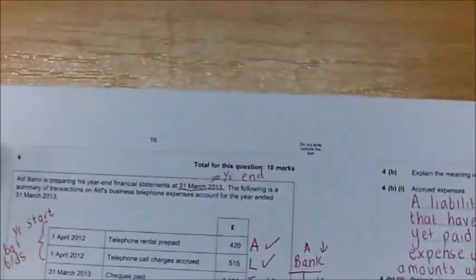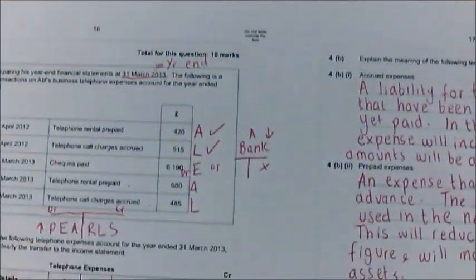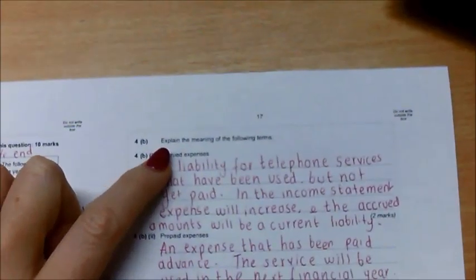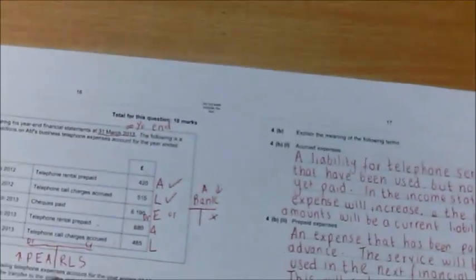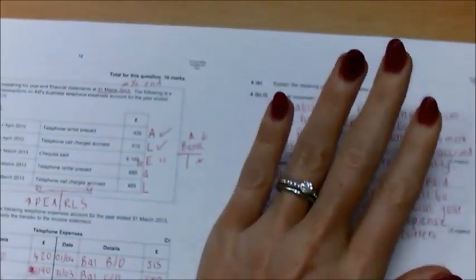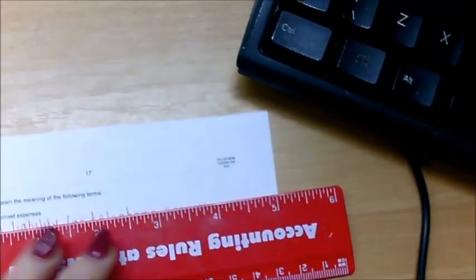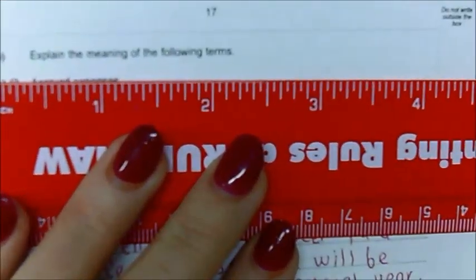So in the first part of this question, what you're being asked to do is use the info provided and put together a ledger account. You are then asked to define accrued expenses and prepaid expenses. Really, to put this together, you have to have an understanding of what these terms are. So I'm going to answer this question backwards. I'm going to do the written element first to make sure we're happy with these definitions.